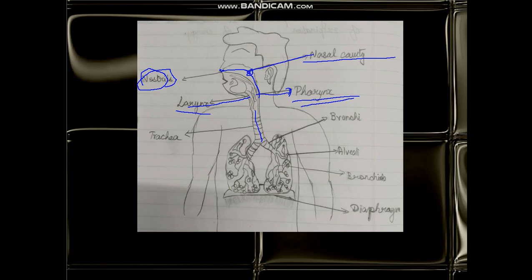So what are these structures known as? These are the incomplete C-shaped structures to protect the trachea. Now these two subdivisions are known as bronchi.